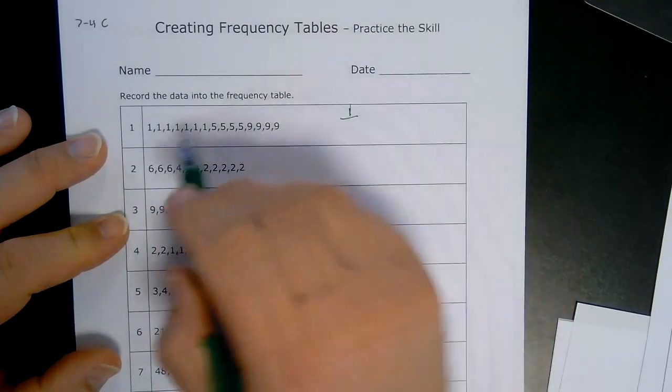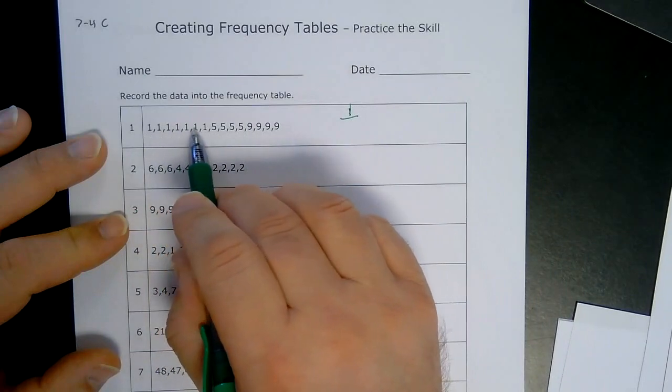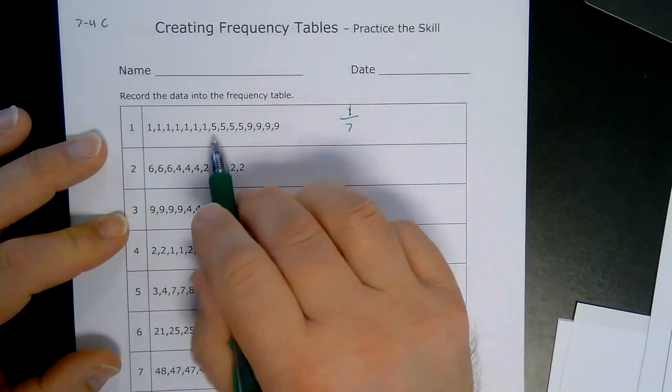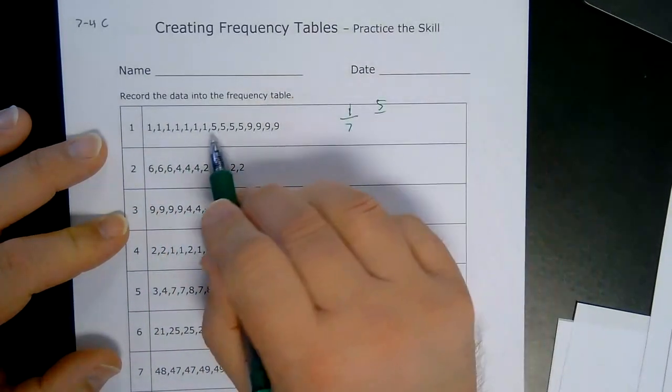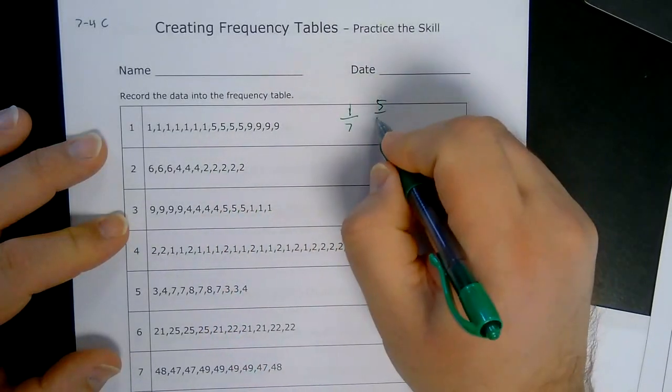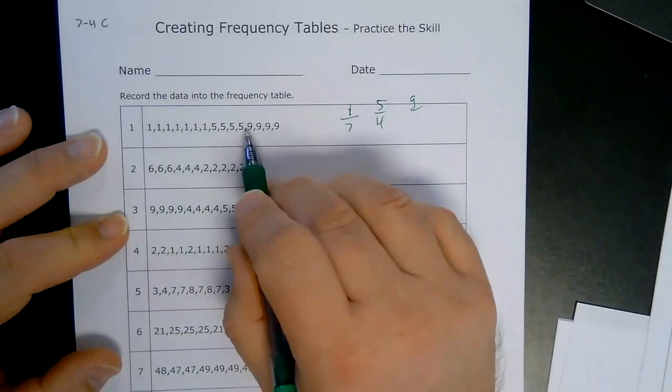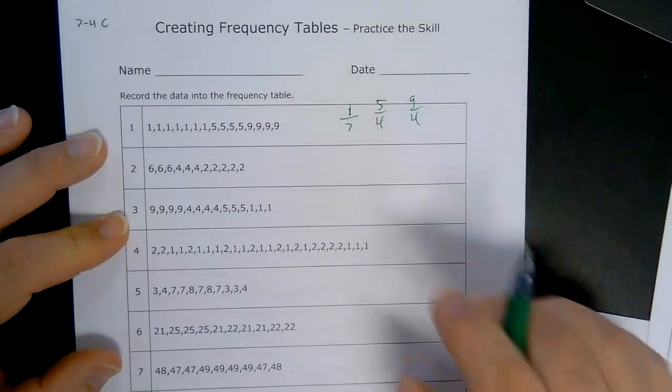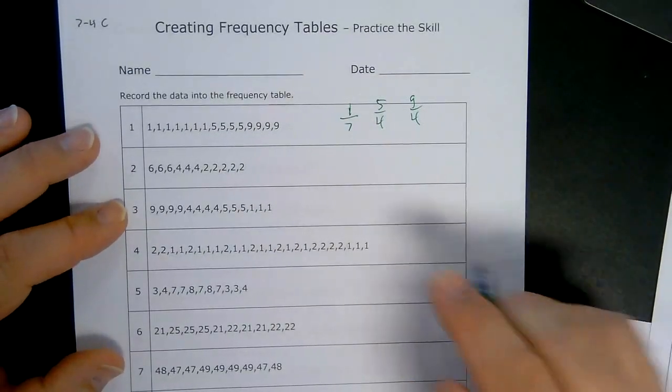How many 1s do we have? There's 1, 2, 3, 4, 5, 6, 7 of those. And how many 5s do we have? There's 1, 2, 3, 4 of those. And how many 9s do we have? There's 1, 2, 3, 4 of those. It's real simple. We just have to count.